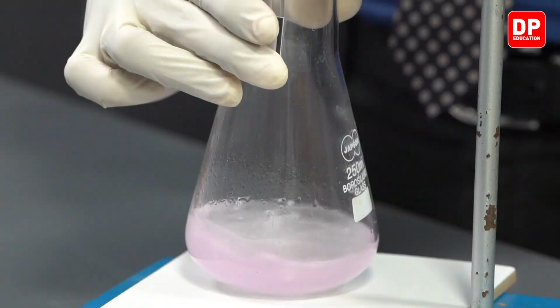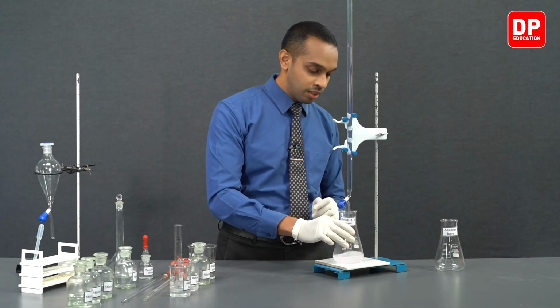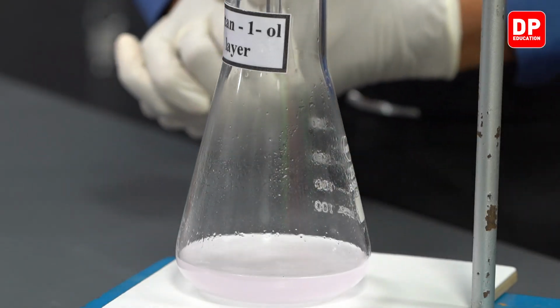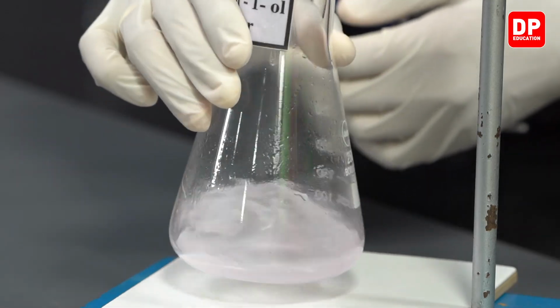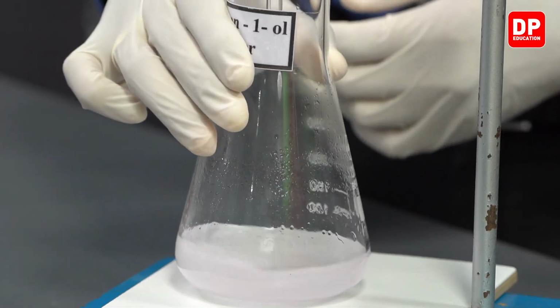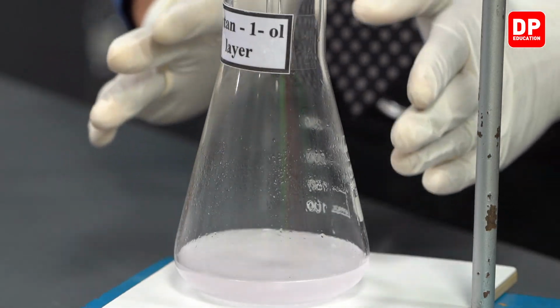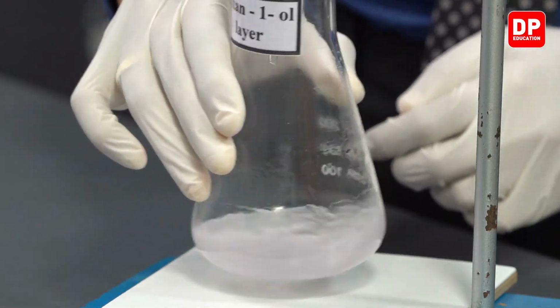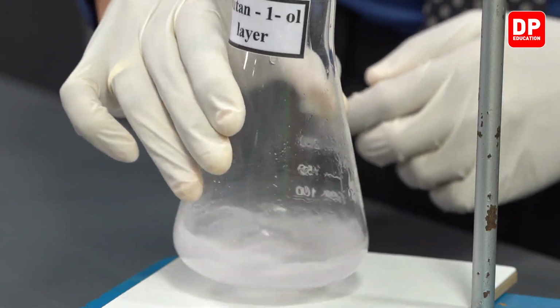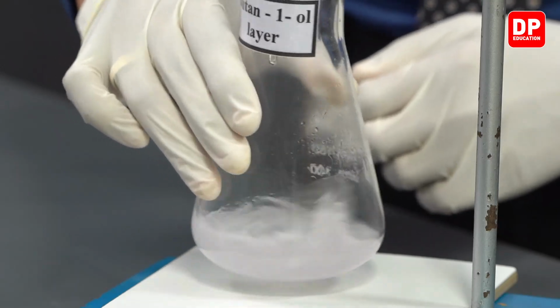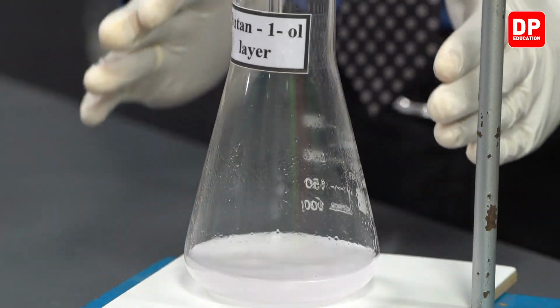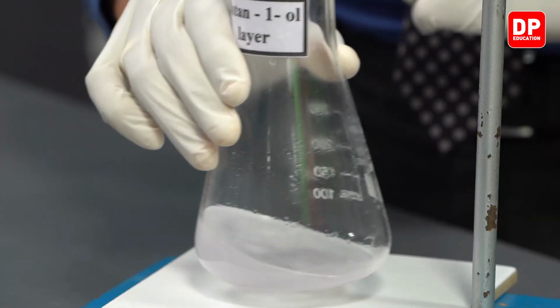Now students, we can see that there is a slight permanent pink coloration in this mixture, indicating we have obtained an endpoint. We will start mixing it further to observe if this pink color disappears. If it disappears, we have not obtained the endpoint correctly. That means we have to add one additional drop.